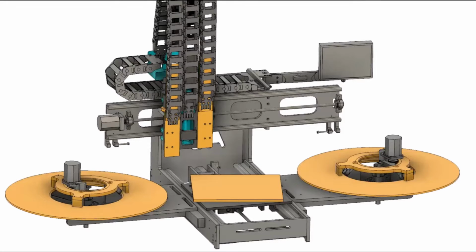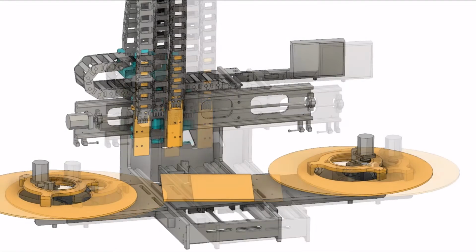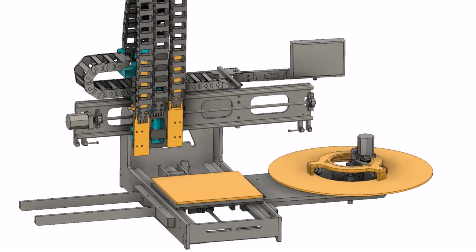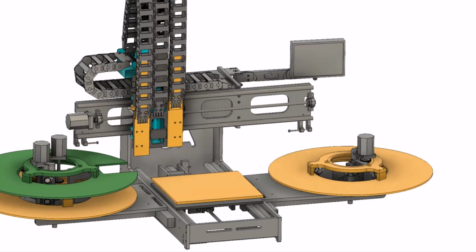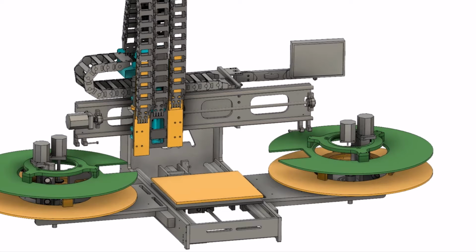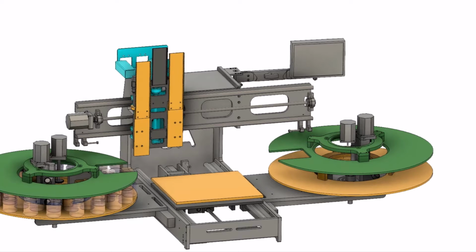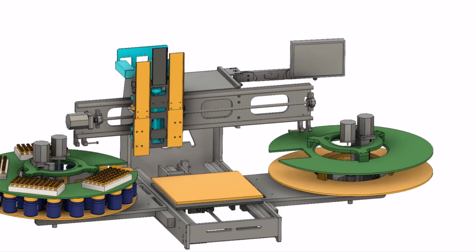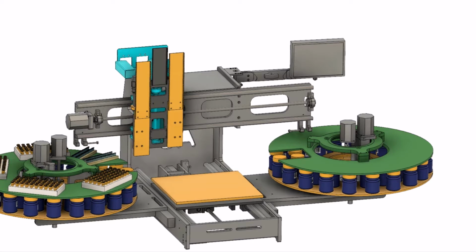To begin with, the standard magazines are replaced with bi-level ones. The left magazine is loaded with specimen bottles, trays of empty vials, and disposable syringe tips. More specimens are placed on the right magazine, along with empty trays.